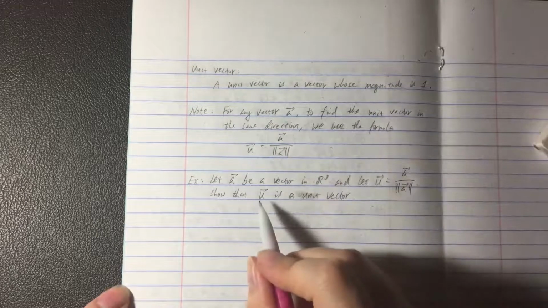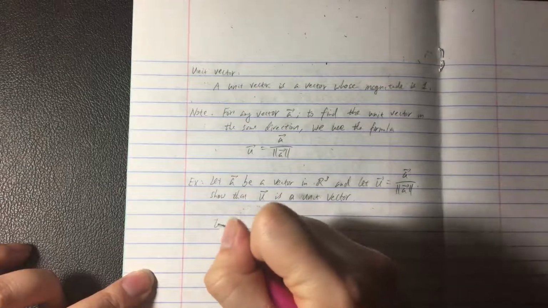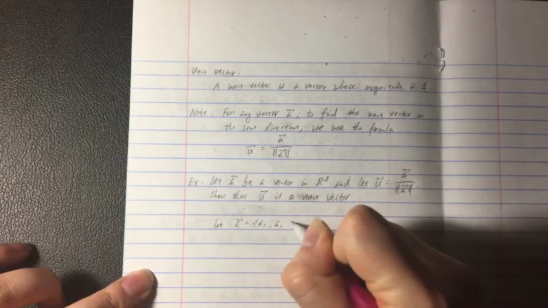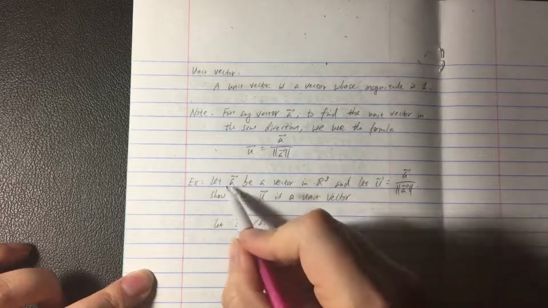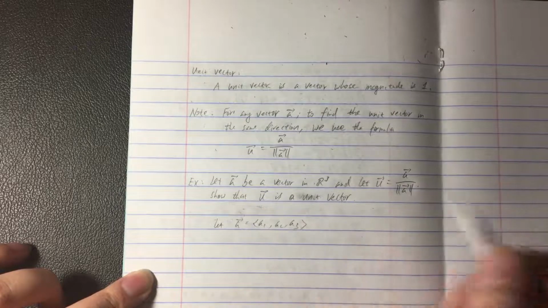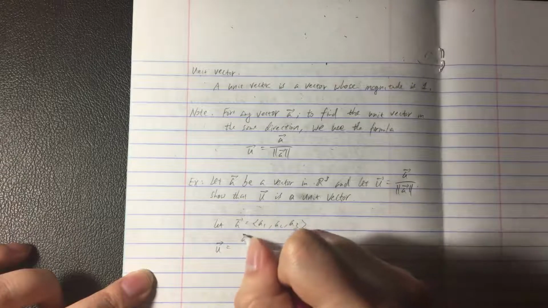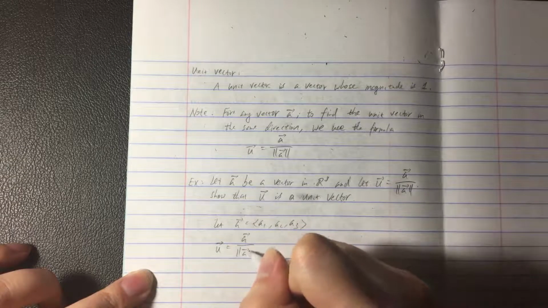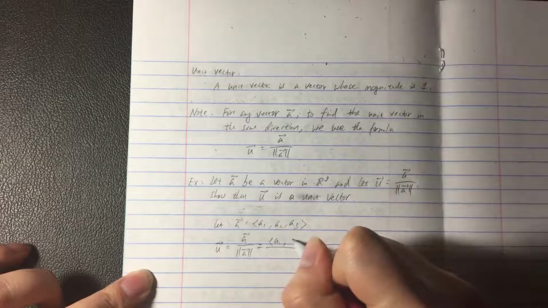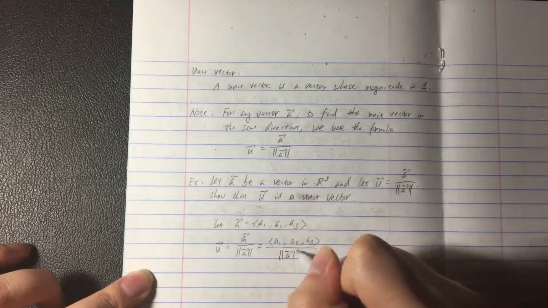So show that vector u is a unit vector. Let's try to show its magnitude is 1. Let A be the vector of components A1, A2, A3. Since vector A is in R3, it has three components. Vector u is equal to vector A divided by its magnitude. That's A1, A2, A3 divided by magnitude of vector A.